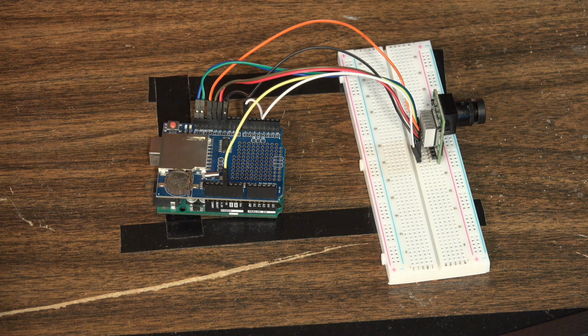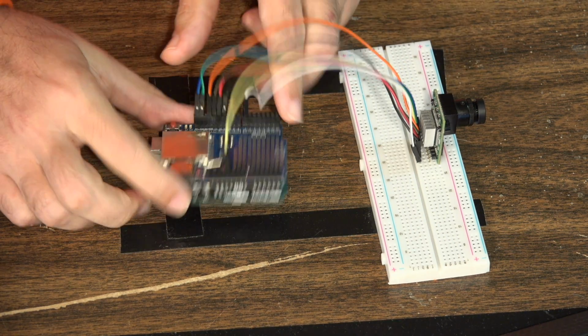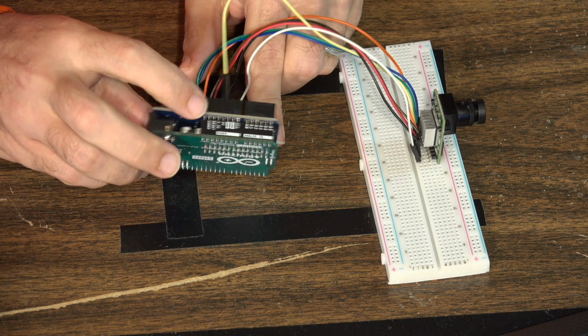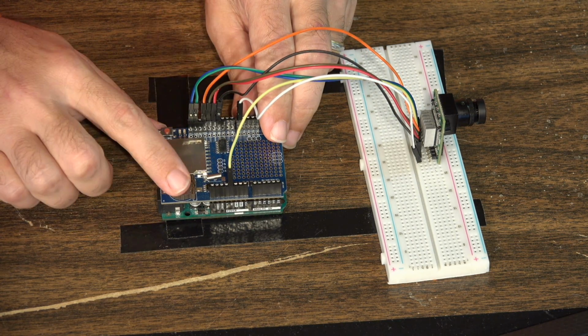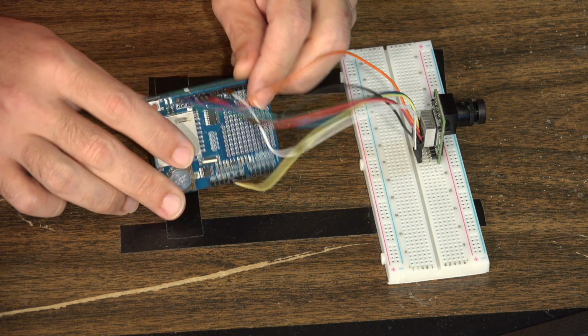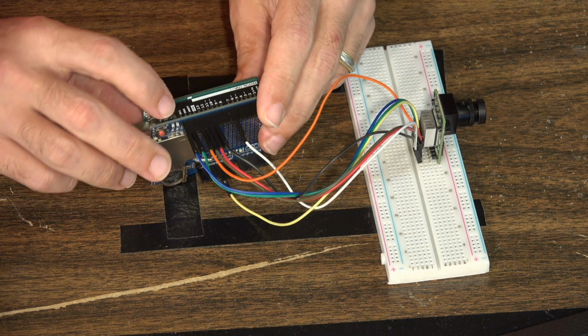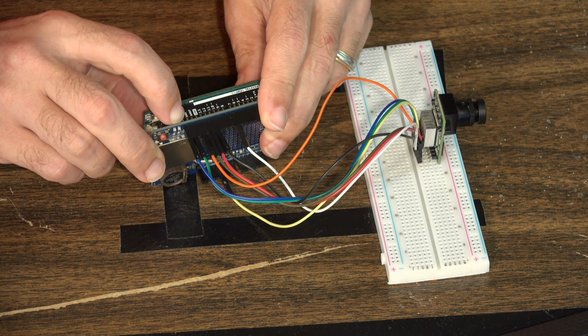So this is the physical build for the project. There's really not a lot to it. We have the Arducam, we have the Arduino Uno, and we have the data logging shield. The big thing with the data logging shield is, again, that it has the real-time clock, and then also for the Arducam, we are going to need the SCL and the SDA pin.